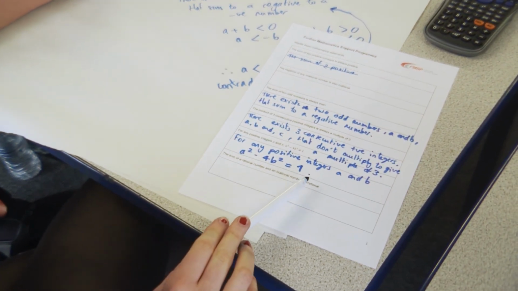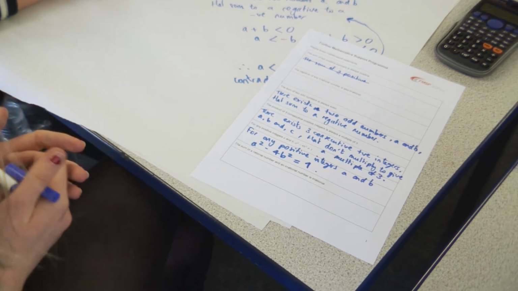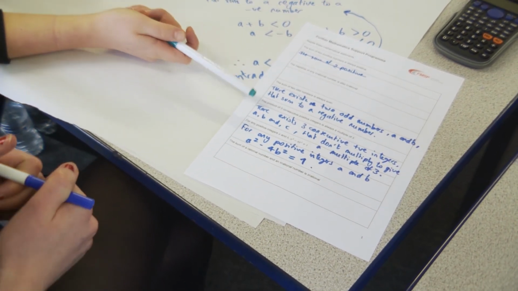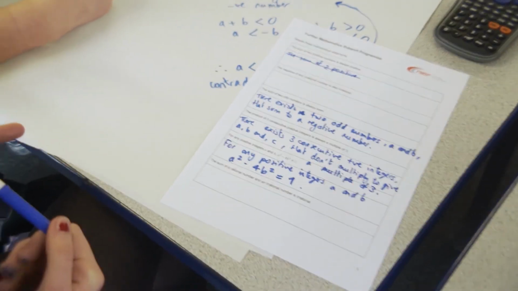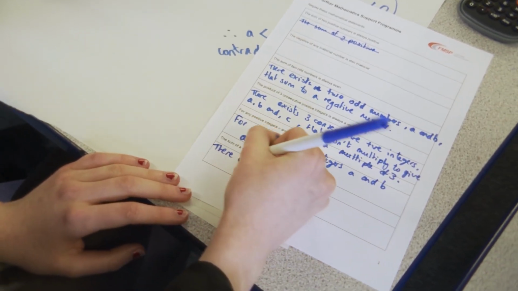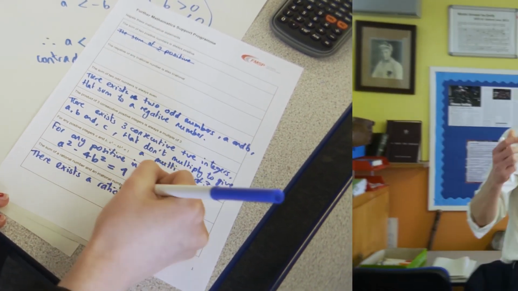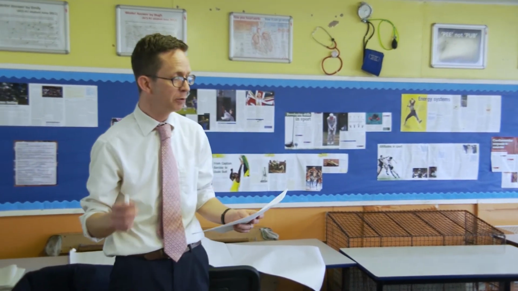Yeah, rational. Yeah, you just change that to rational, don't you? The last word. Mm-hmm. Oh? Yeah, but if you're doing it like that, you wouldn't. So what do you say, there exists? There exists? Oh, right, okay. Should I say it like that? There exists a rational number and an irrational number. So if you could just read out what you've put.